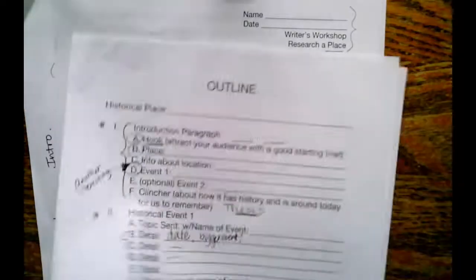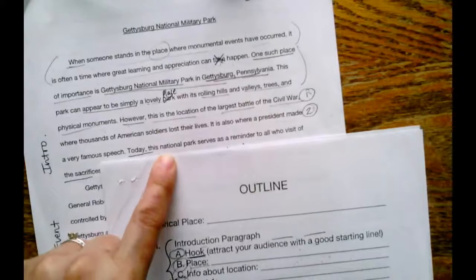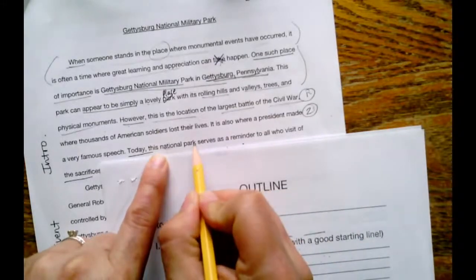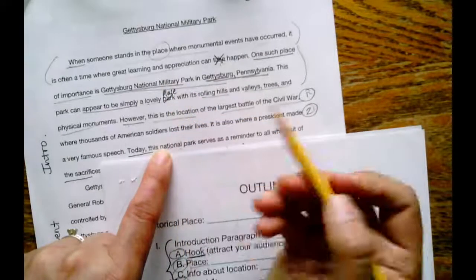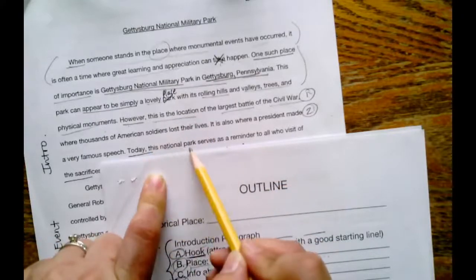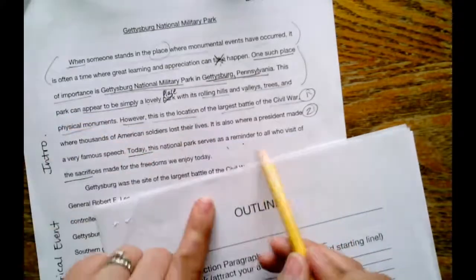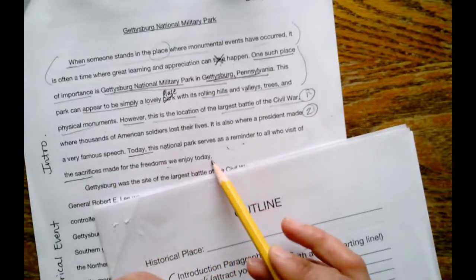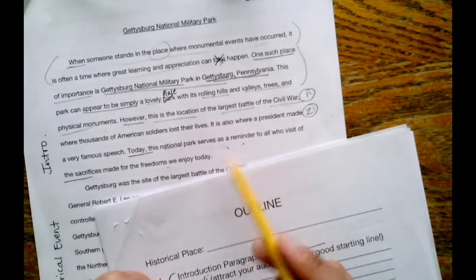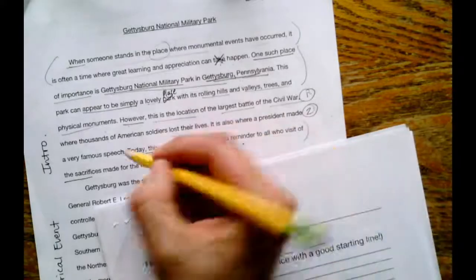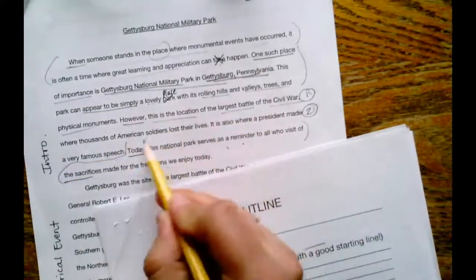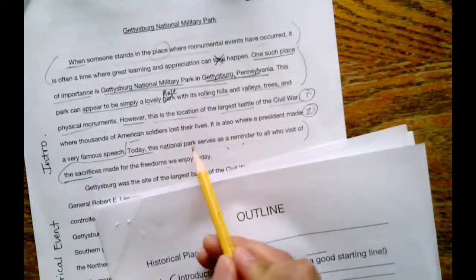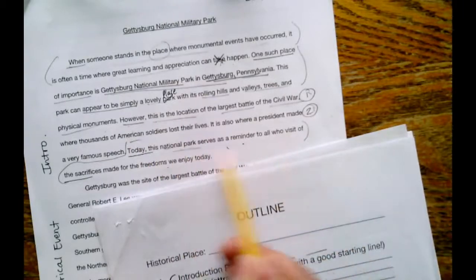So my thesis statement here, and you could put the name in, I didn't repeat it, but you could: Today, this national park serves as a reminder to all who visit of the sacrifices made for the freedoms we enjoy today. So this clincher, this thesis statement, lets my reader know that it's still there. It's a reminder.